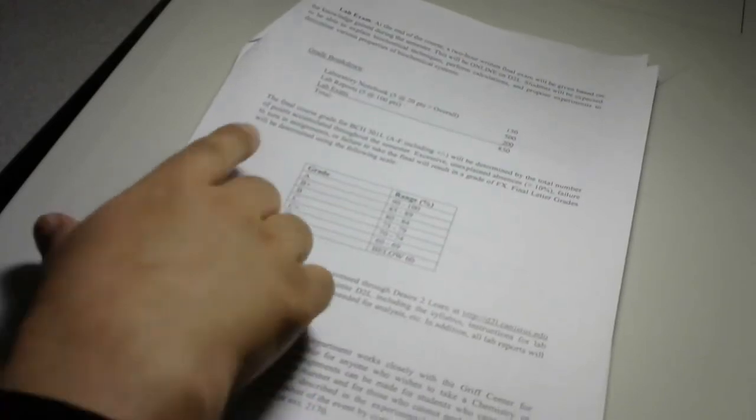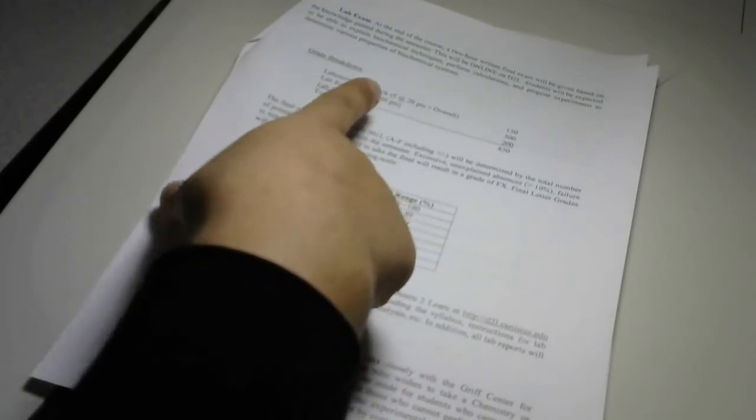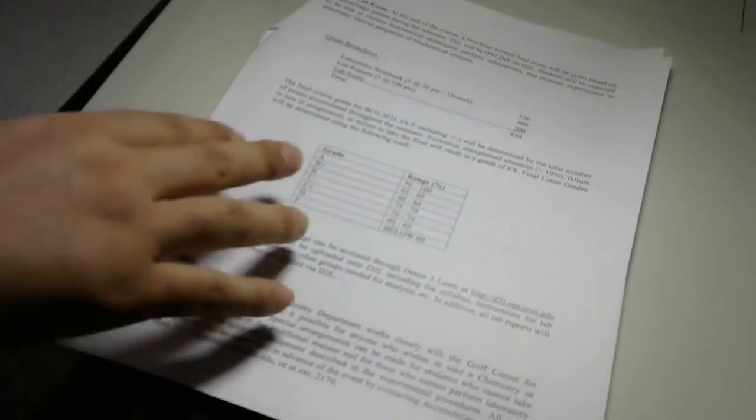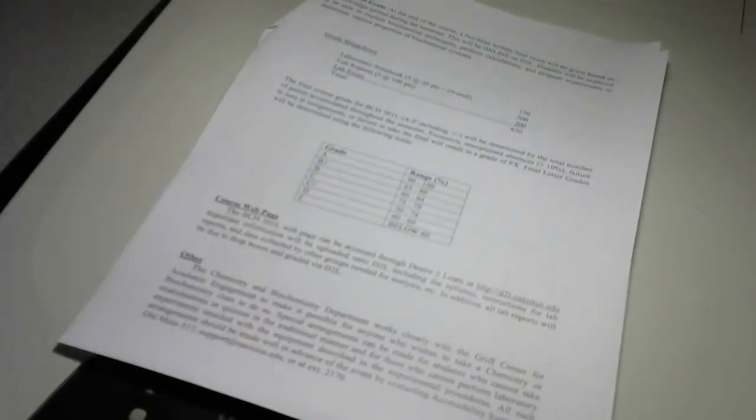So the grades: for lab notebooks, there are 5 experiments, and each experiment is having 20 points. So the overall is 150 points for 5 experiments. And lab reports, 100 points, and there are 5, so that means 500, and finally the exam, 200. So 850 is the number that you will get. And this is the grading system, which is absolute scale. You will get in this range.